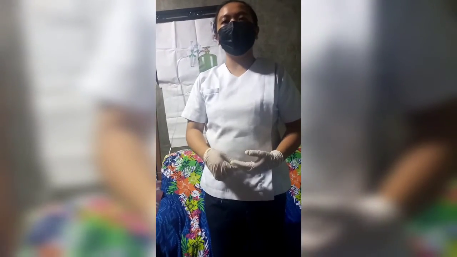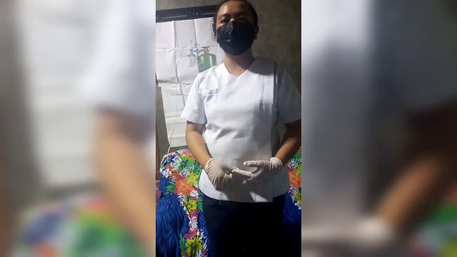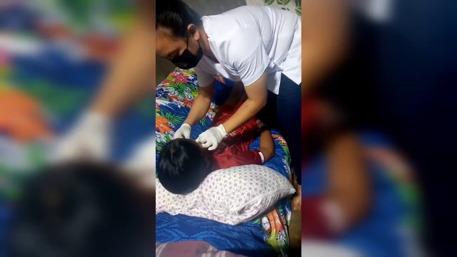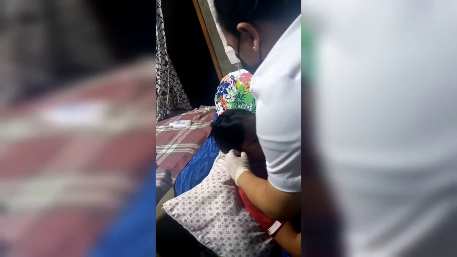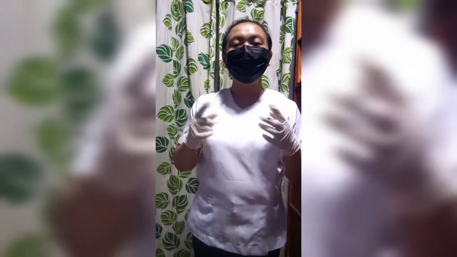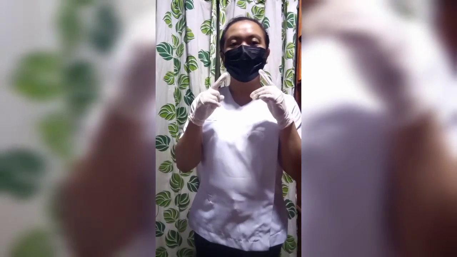Next is to place the prongs in the patient's nostrils. Just relax. Place the prongs in the patient's nostrils.